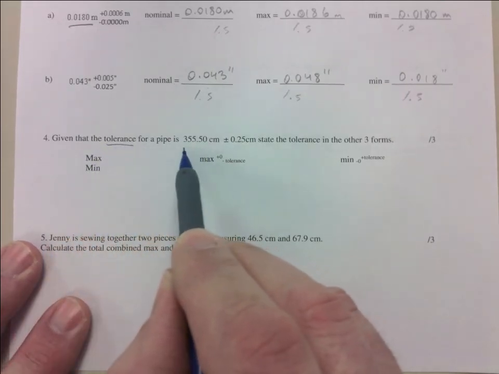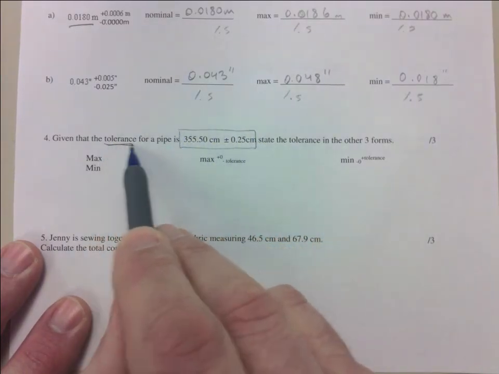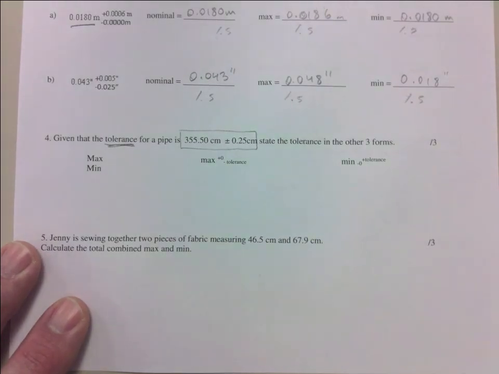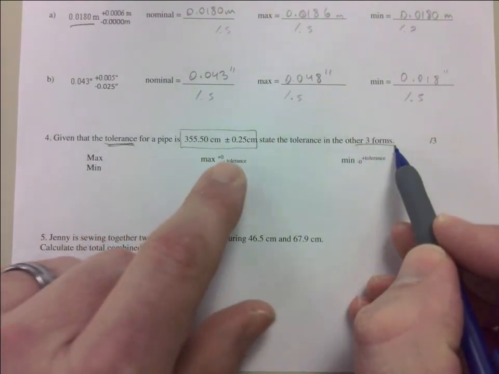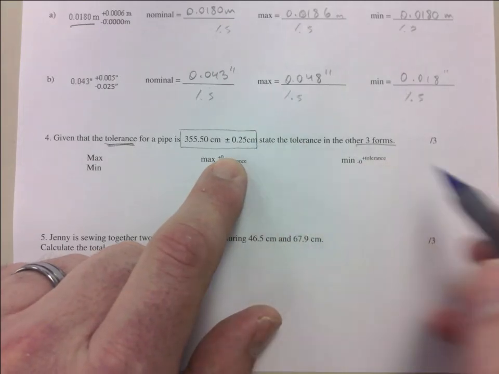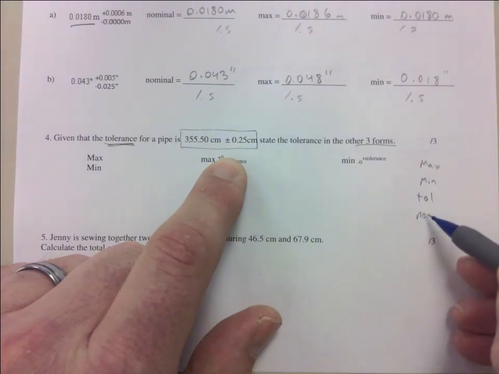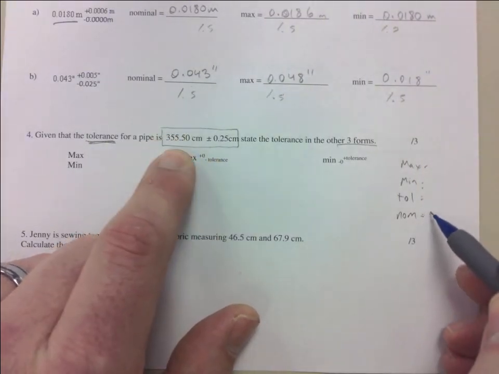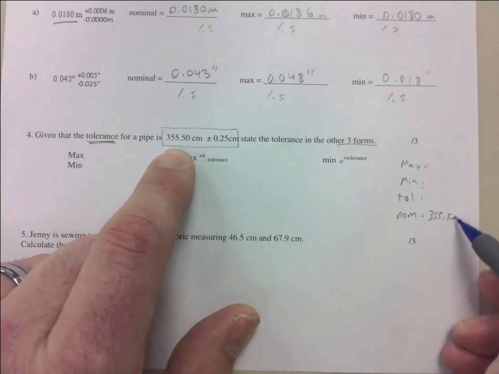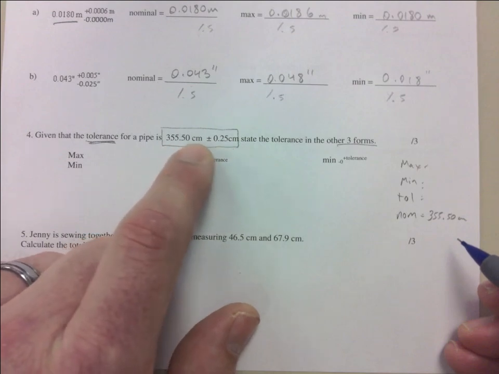Given the tolerance of a pipe, okay, so we've got the measurement. This is not uncertainty. We're in the tolerance concept here. State the tolerance in 3 other forms. I like to do my inventory real quick. What is the inventory? Max, min, tolerance, nominal. I do that on the side. So this is my nominal. My tolerance is that? I wouldn't go so fast. Let's get our max.